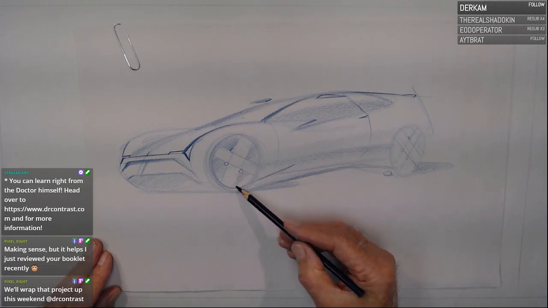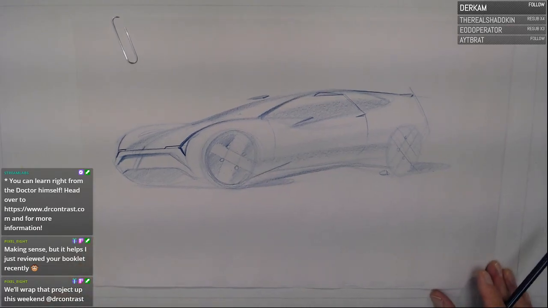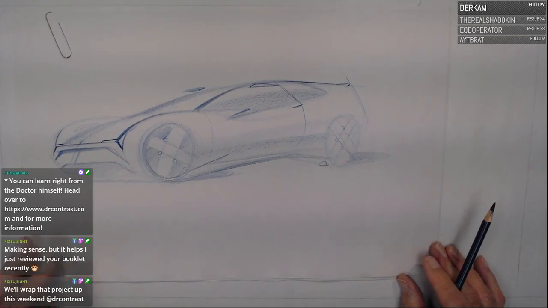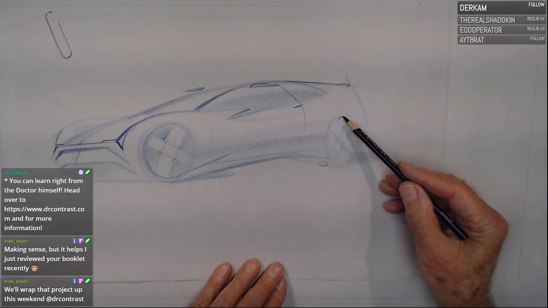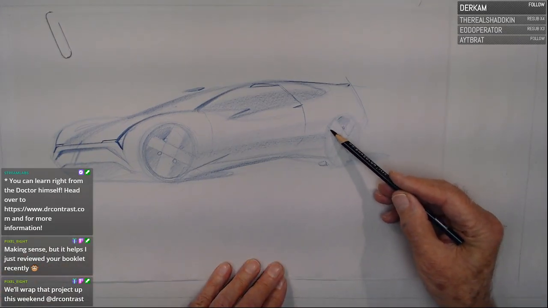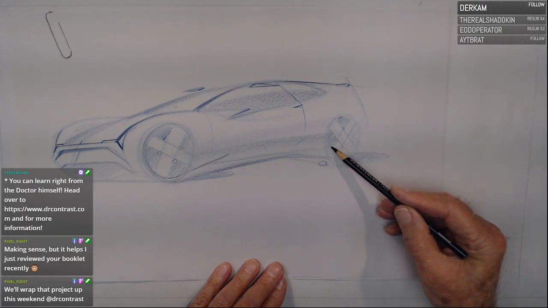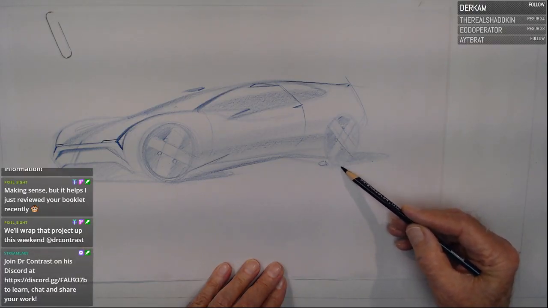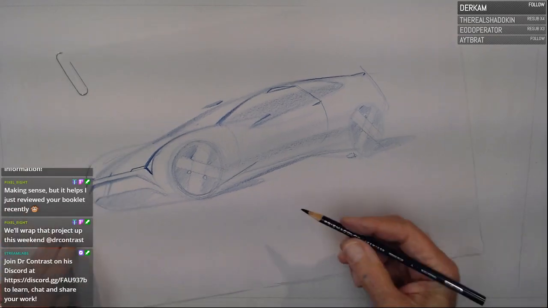Nice and subtle. Slowly building up the values a little bit here. Coming out of the page, hopefully. Nothing really fancy.